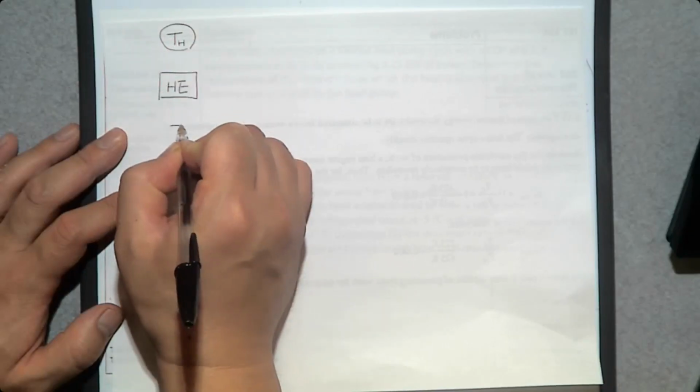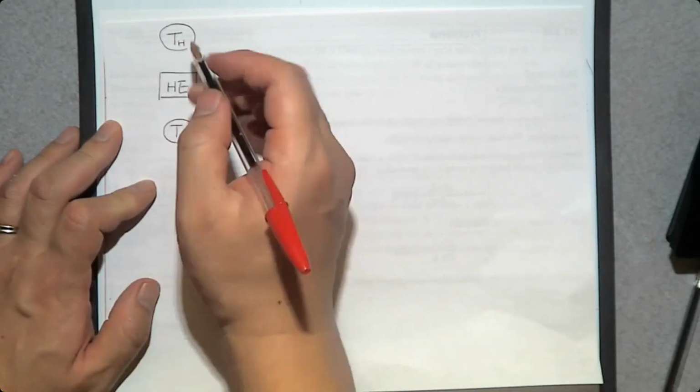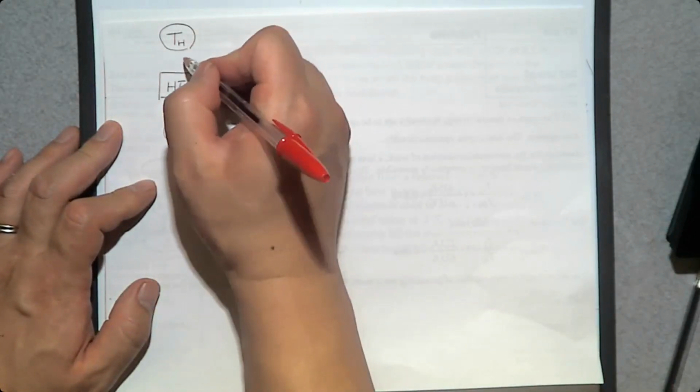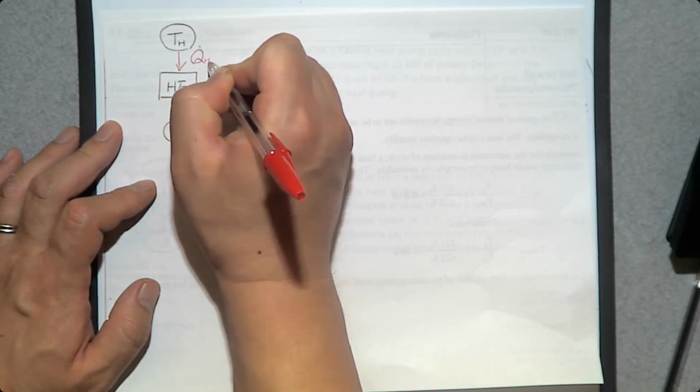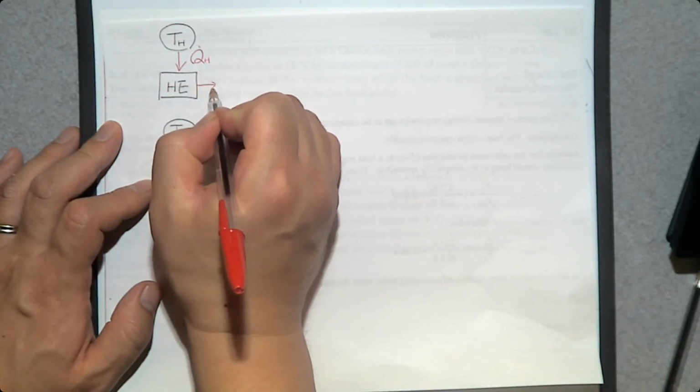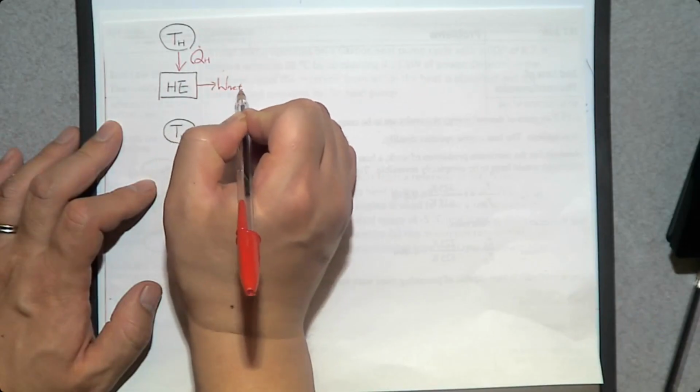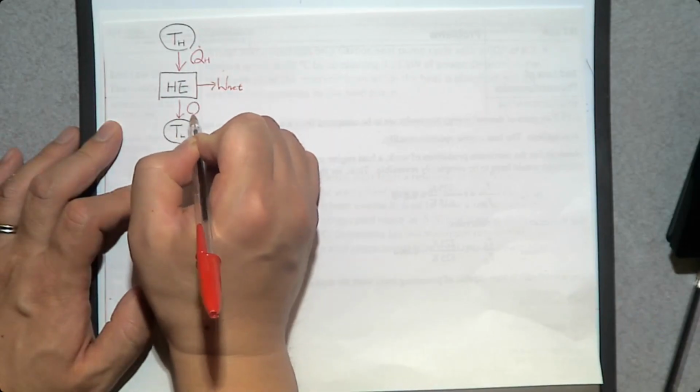When we have a heat engine, this heat engine has two thermal energy reservoirs, one at high temperature and the other at low temperature. We absorb heat from the high temperature reservoir at a rate of Q dot H and produce power, W dot net, and any remaining heat is rejected to the lower temperature thermal energy reservoir. That's a heat engine. What about a refrigerator?